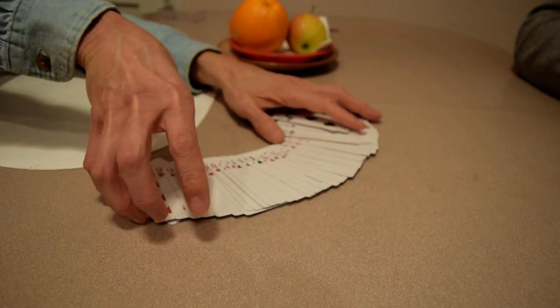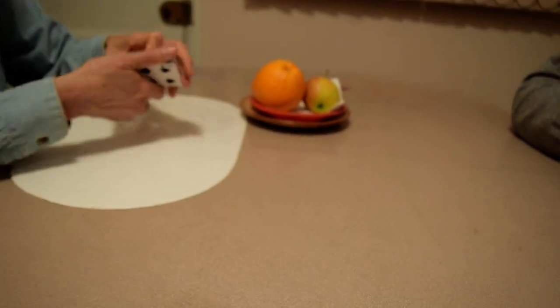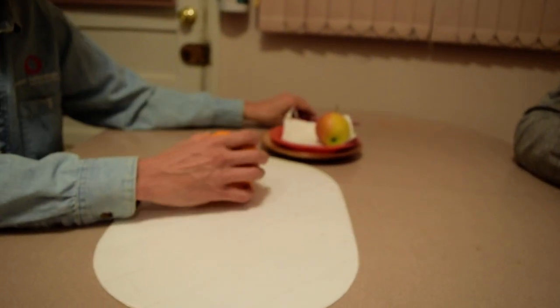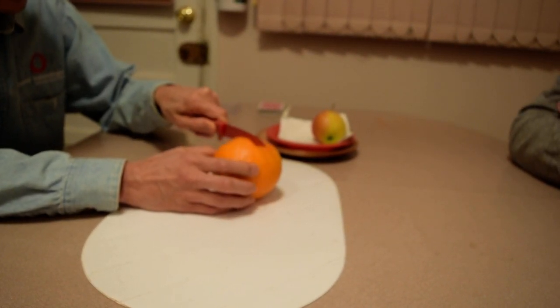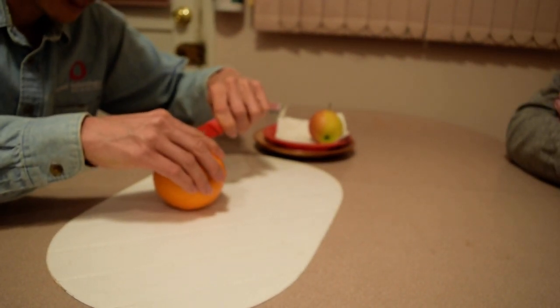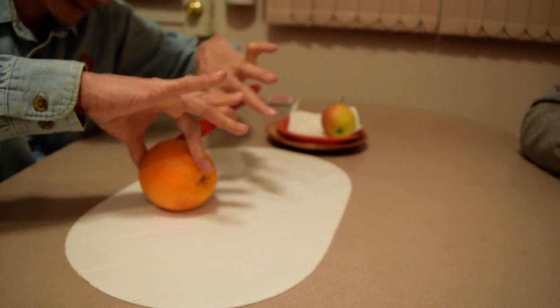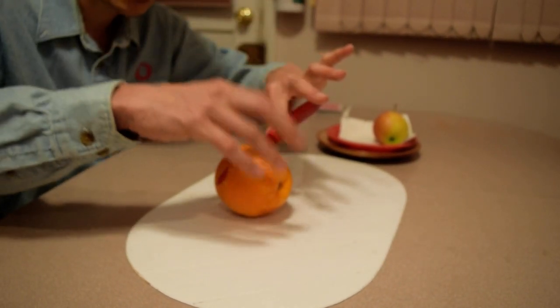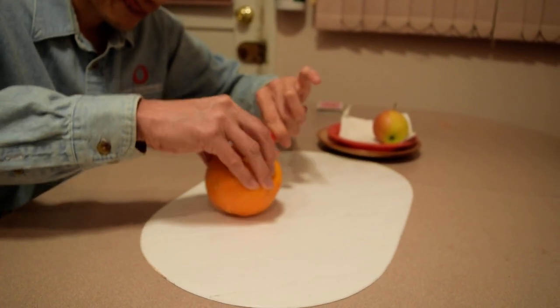But you selected an orange, did you not? Yes. All right, so let's check out this orange here. There's nothing in my hands, obviously, so I'm just cutting the orange here. All right.